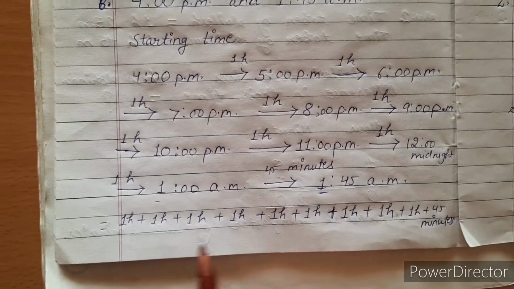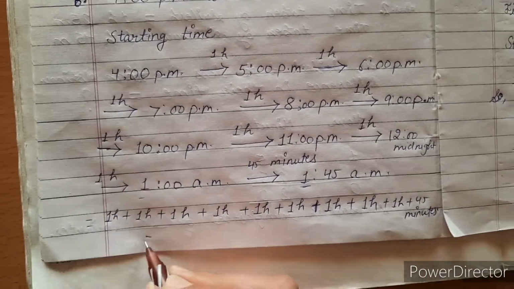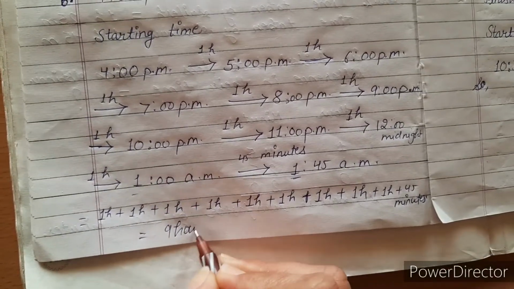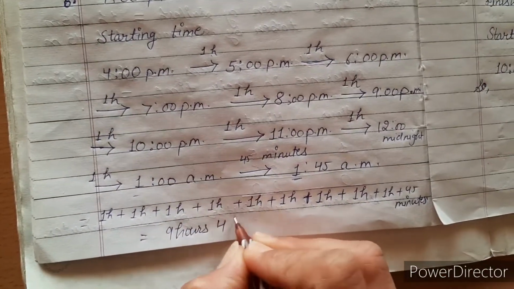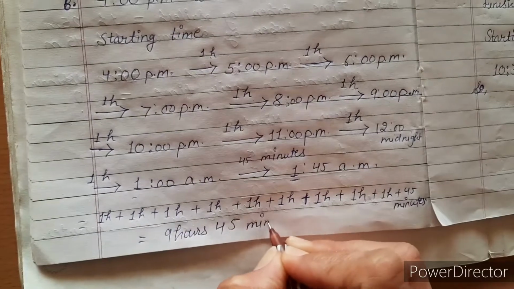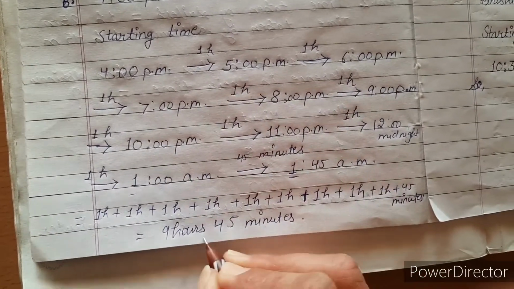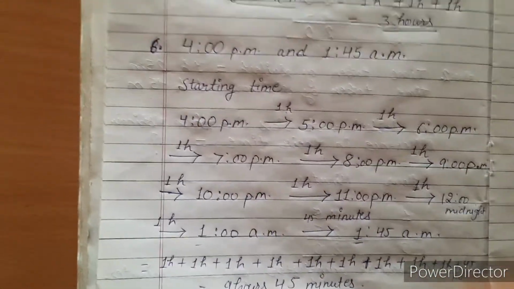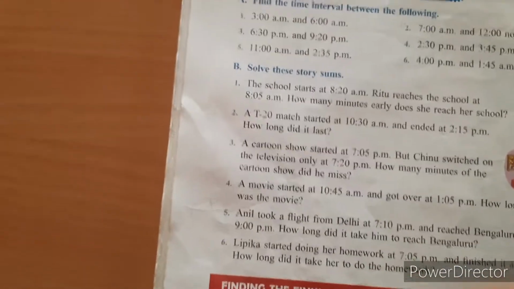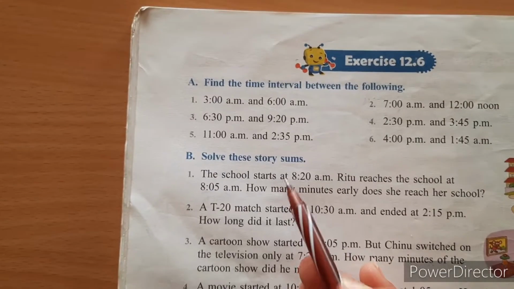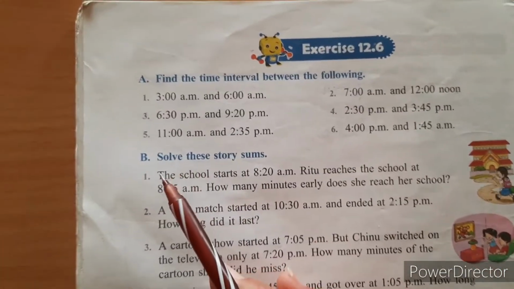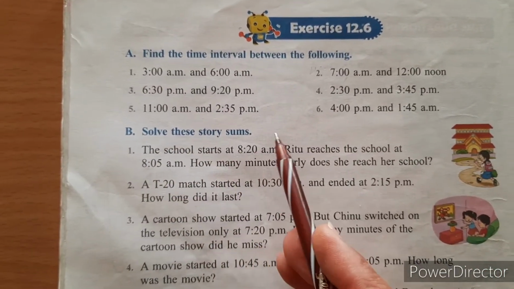So the complete answer is 9 hours and 45 minutes. In this way we have to find out the time interval between different timings, and this is the exact way to calculate the timing. Now we have to move on to word problems. Question B, solve these story sums.